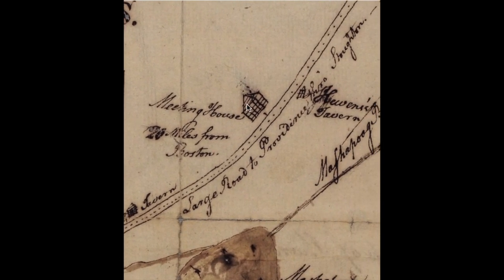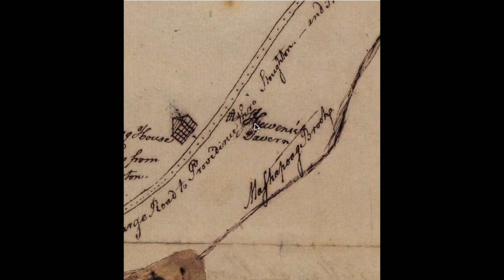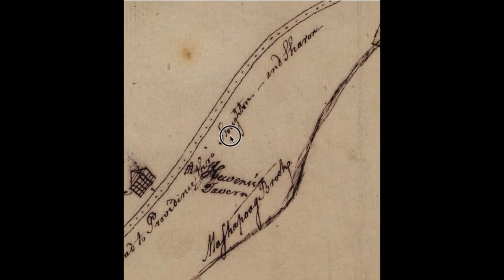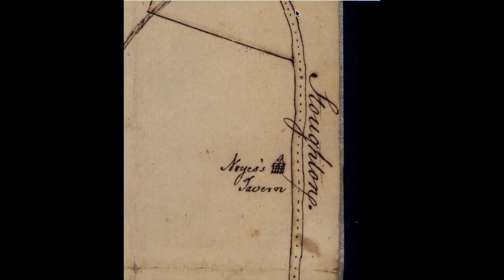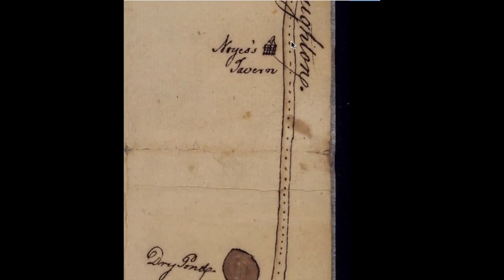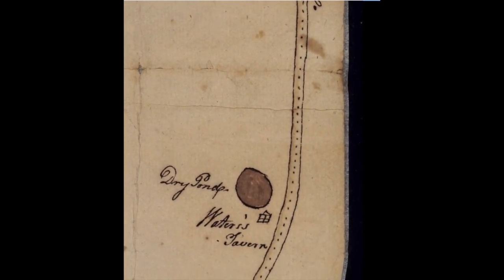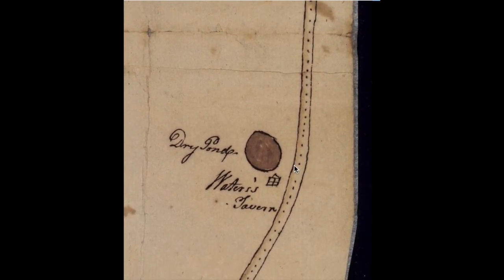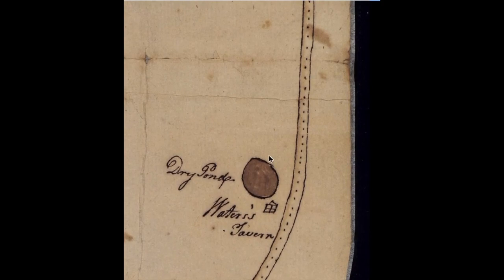What else do we see? There's actually another tavern, Hewins. I think it's possibly what was called Savil's Tavern later on. And then we have Bay Road, which was a famous and fantastic connection between the north and southern side of New England, the old Bay Colony. Some of you may recognize Dry Pond right here.